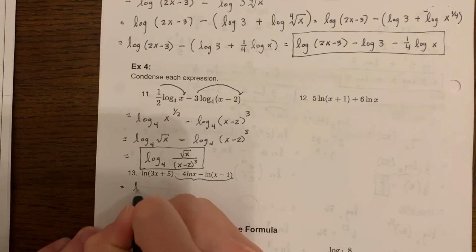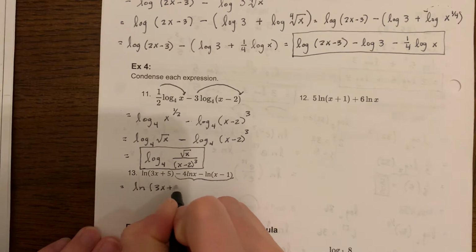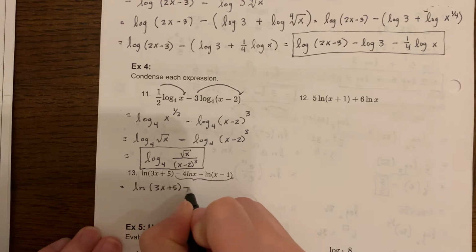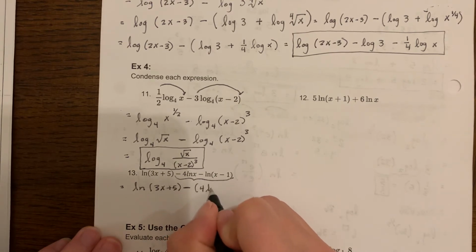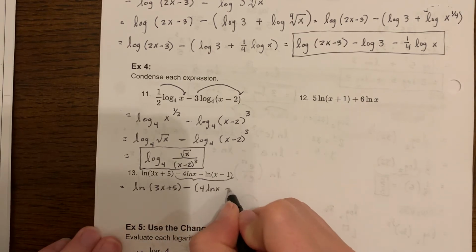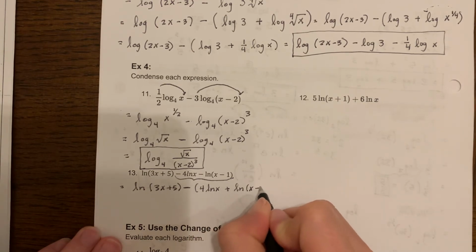So this is equal to the natural log of 3x plus 5. Now, if I factor out a -1, then that's going to leave me in parentheses with 4 natural log x plus natural log of x minus 1.